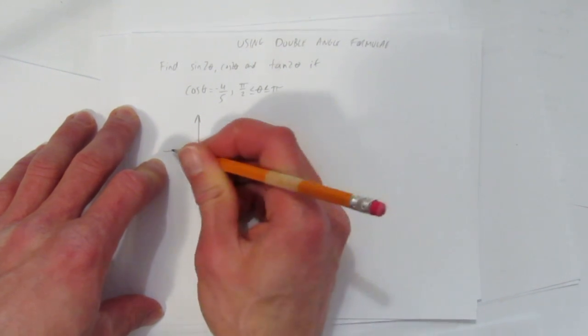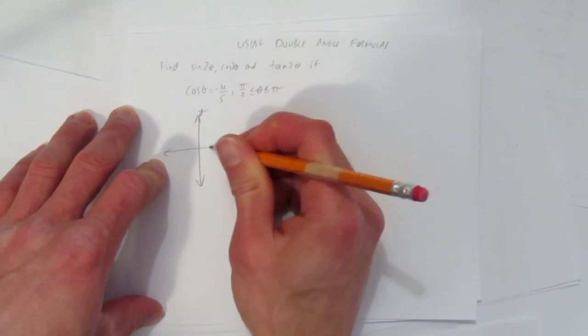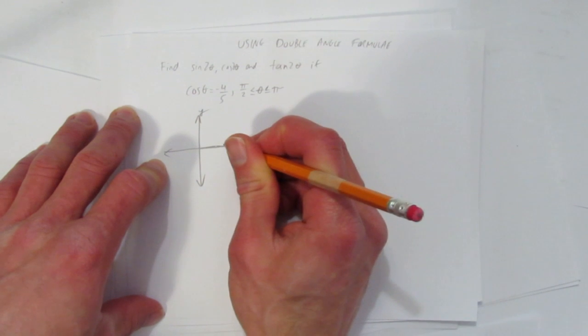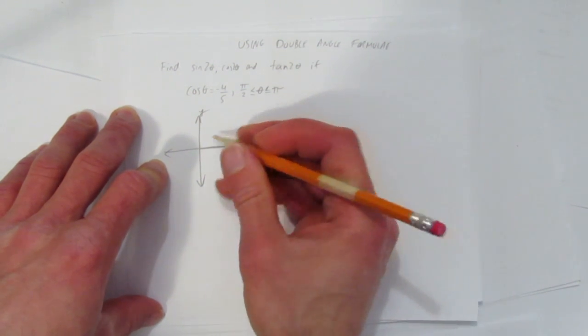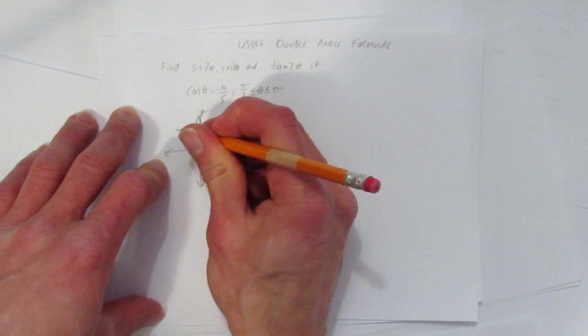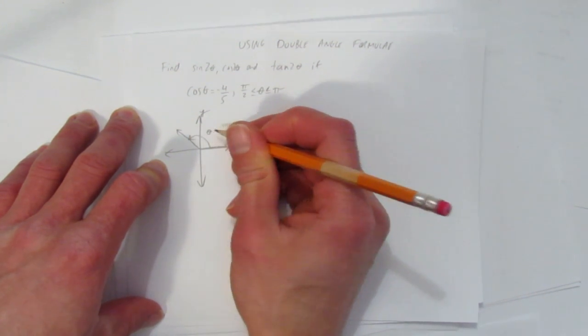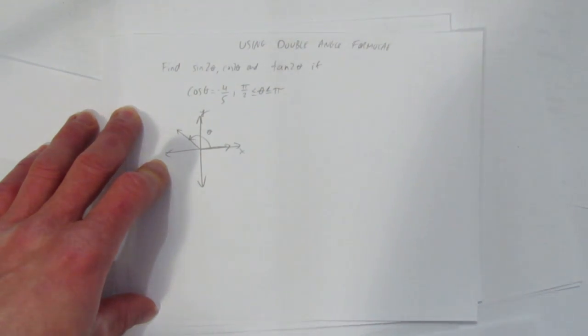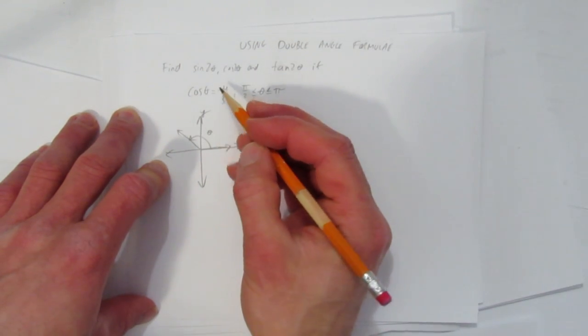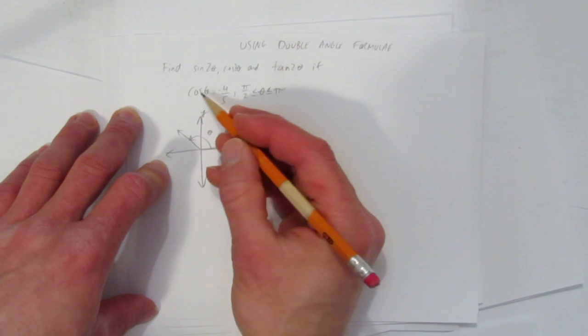Let's draw a sketch: x and y axis, initial arm, we have to label these things, and the terminal arm in quadrant 2, that's up here. Label this as theta. What we really want to know are what's sine and what's tan, because we already have cosine.